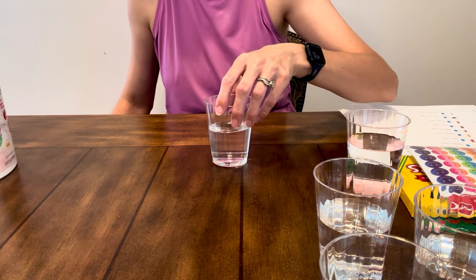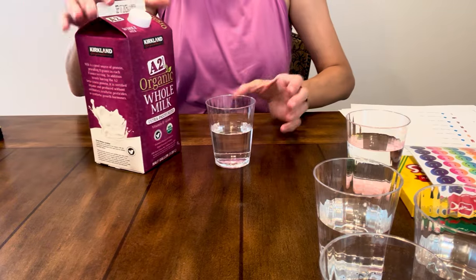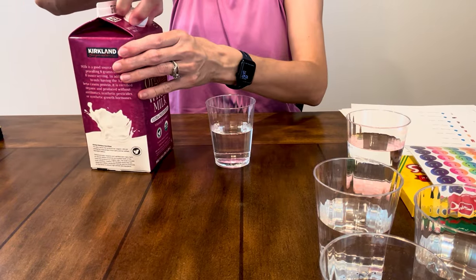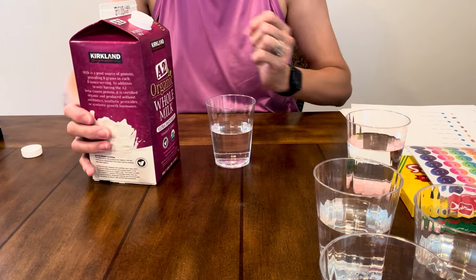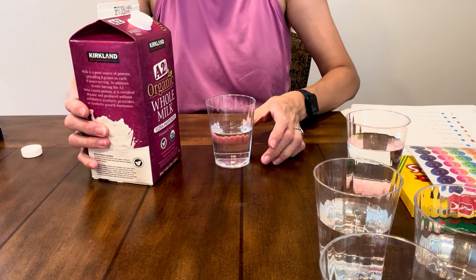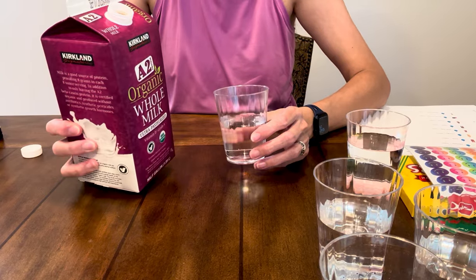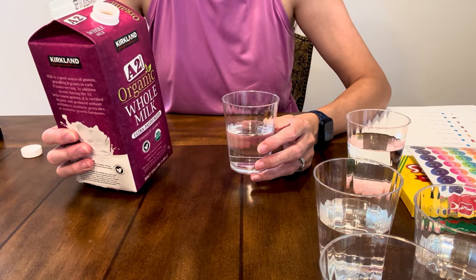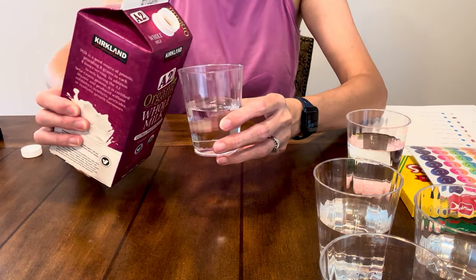Now, let's try our next liquid, milk. All right, what do you think will happen when I pour it in? Will it mix or stay apart like the shampoo? Again, use your cards and don't forget to record it. All right, watch.